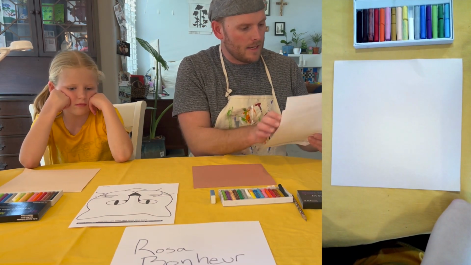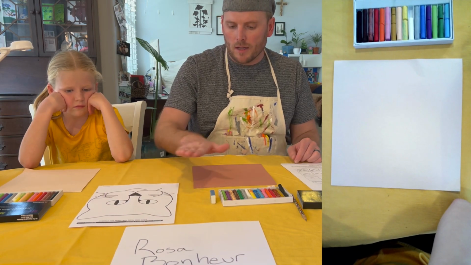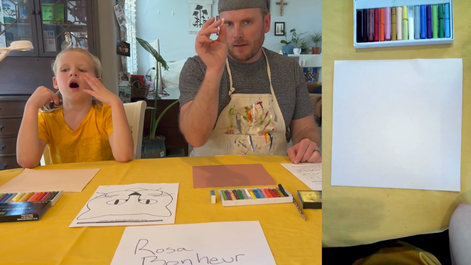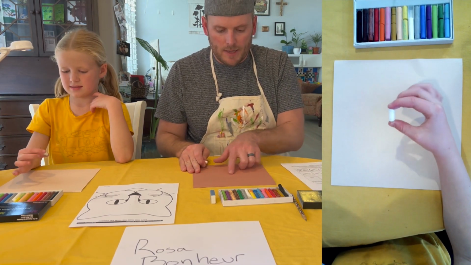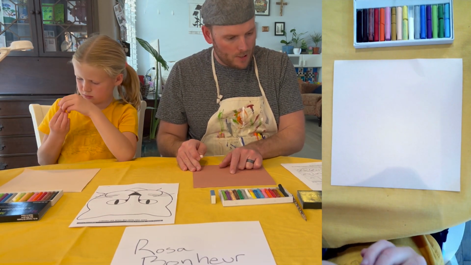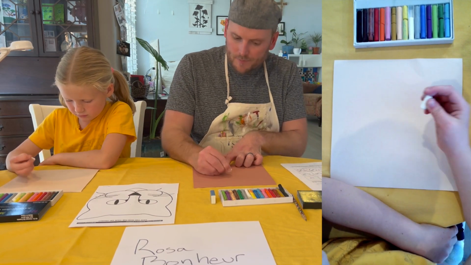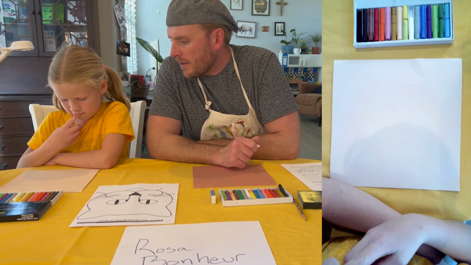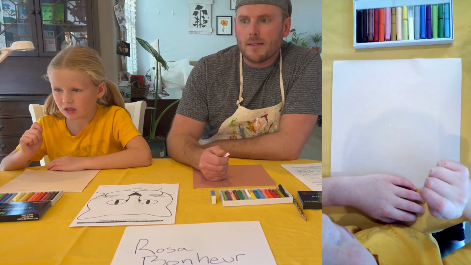Let's see. Okay, so we got the cat drawing. We got our sheet right here. Get your light color. And let's just find, as best you can, the very center of your paper, and put a little tiny dot. Jane, you might want to use, can you see that? Yeah? Okay. So a little tiny dot there.